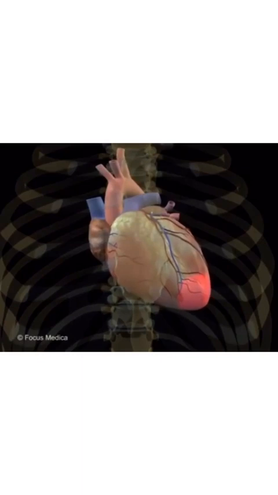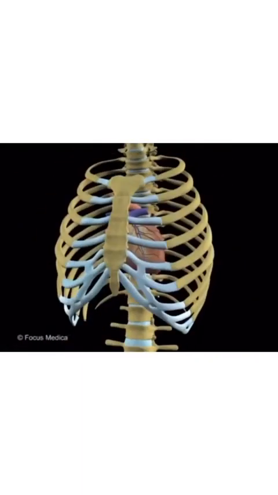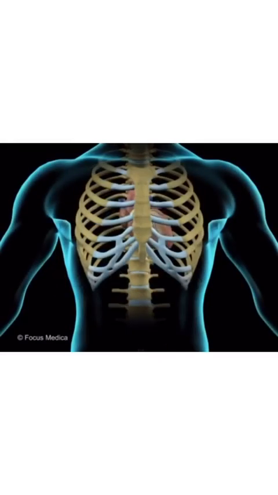The apex is anterior and faces to the left anterior thoracic cage at the level of the fifth intercostal space in the mid-clavicular line. At this point, the beating of the heart can be felt, and this is called the apex beat.